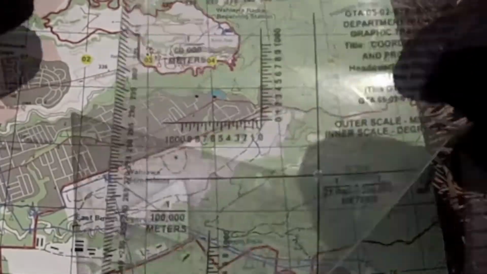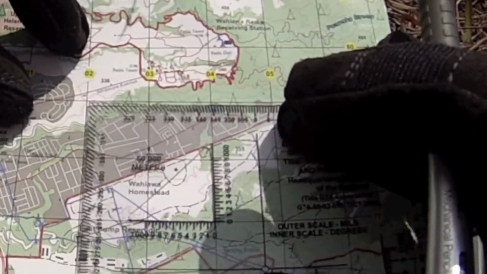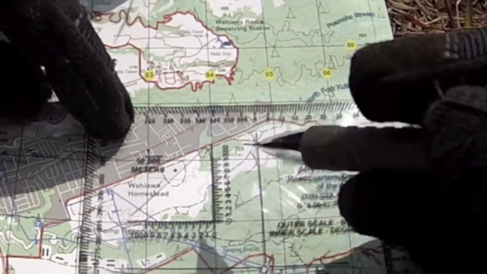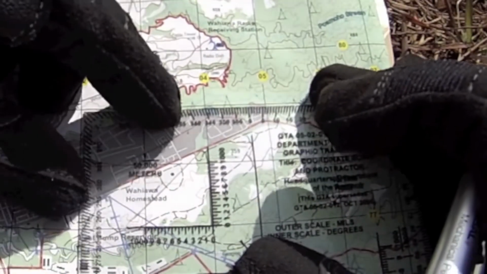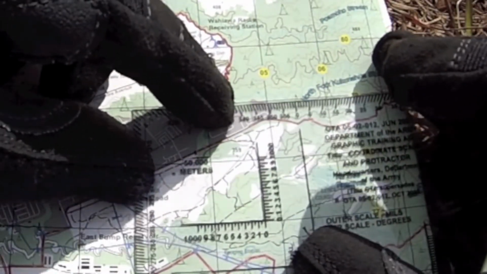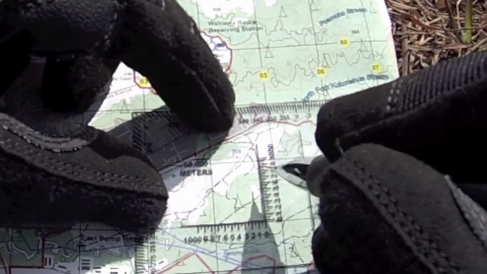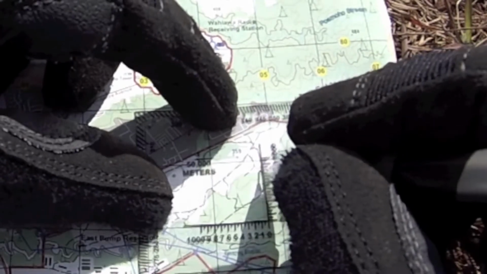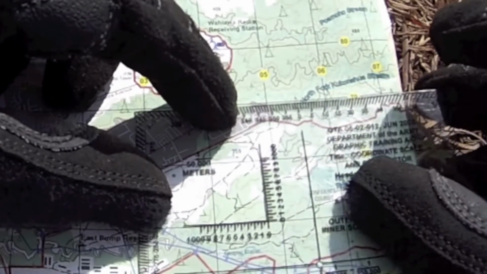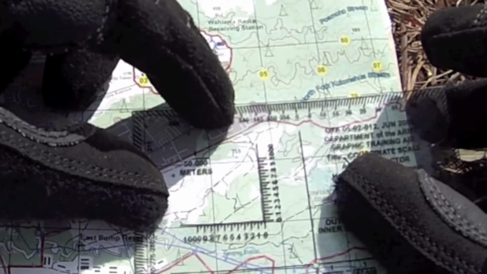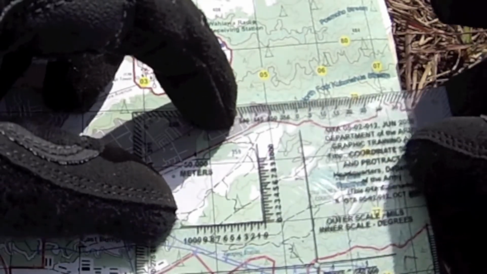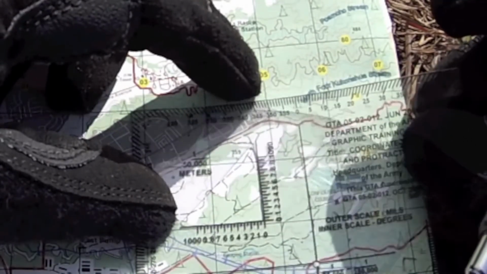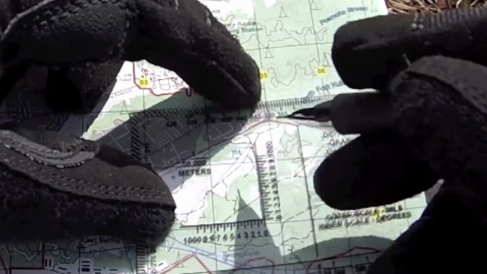To find my exact location, I'm going to take my protractor and line it up on the bottom left hand corner of 0477, and I'm going to slide my protractor to the right to 75, and then I'm going to read up to 80, and then I'm going to plot my location. To re-verify, I'm going to put it right back on 04757780 and ensure that the black line on my map for my pencil is directly underneath the black line of my protractor.